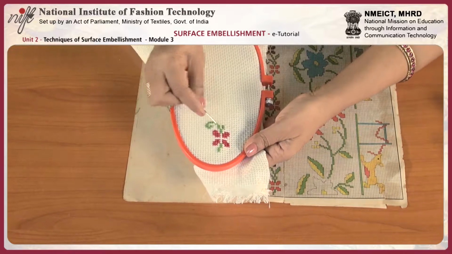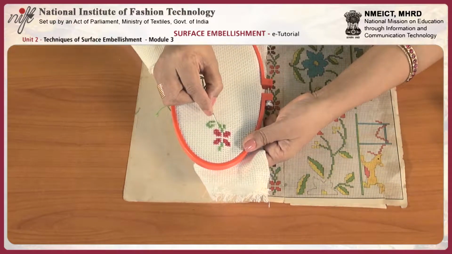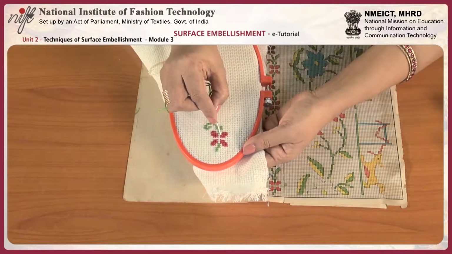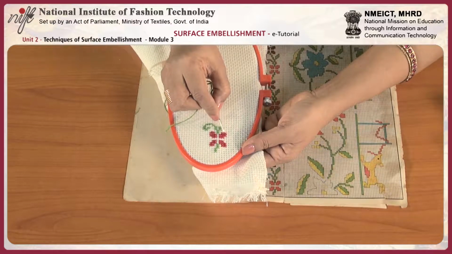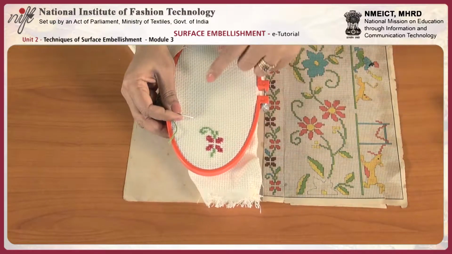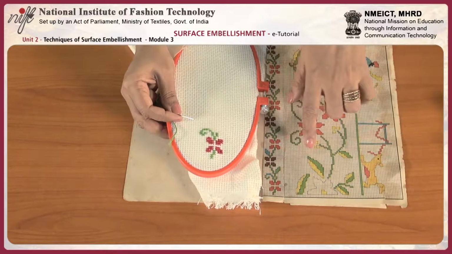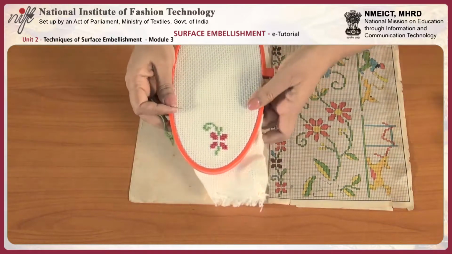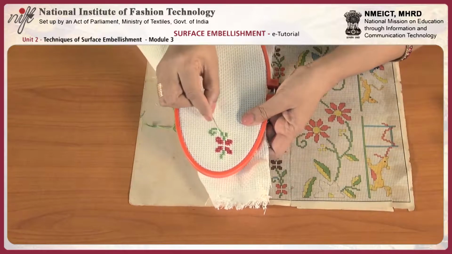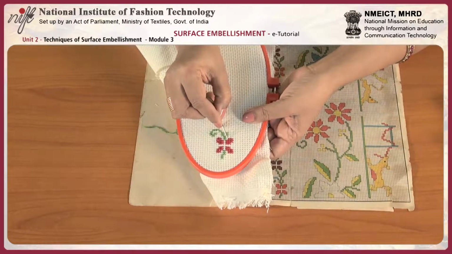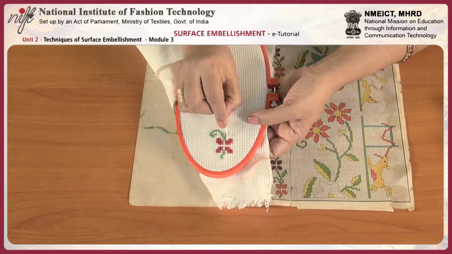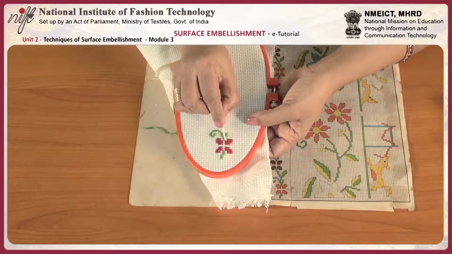Most important you have to see is when we do the cross, the first half cross lies on the same direction and the second half cross lies on the same direction. Even if you do a round pattern or square pattern or whatever pattern, even if you turn the embroidery ring or the pattern as you stitch any side, see that you maintain that the base cross, the first half cross lies in the same direction, and the second half of the cross which comes on top of the previous one lies on the same direction.